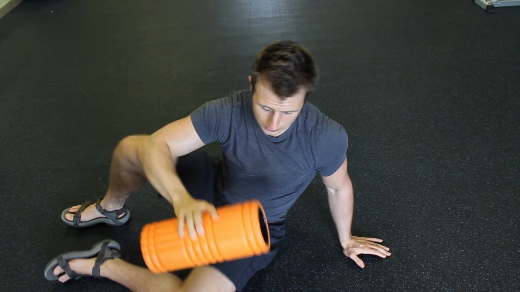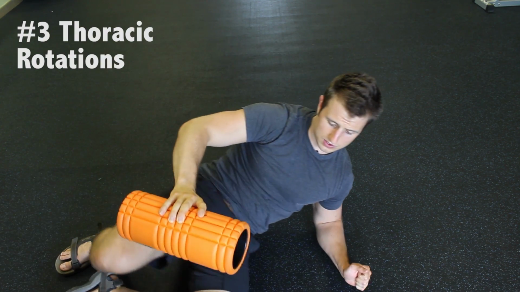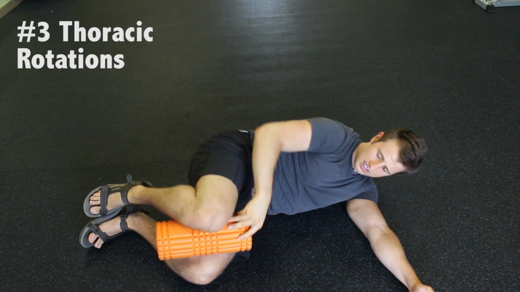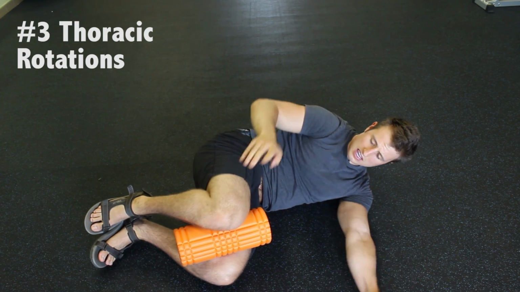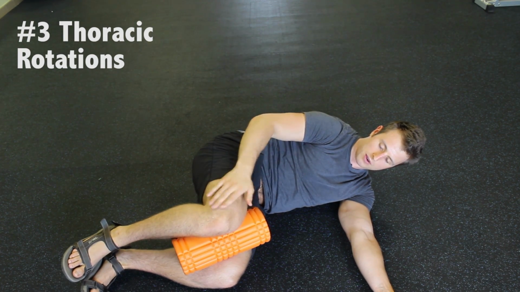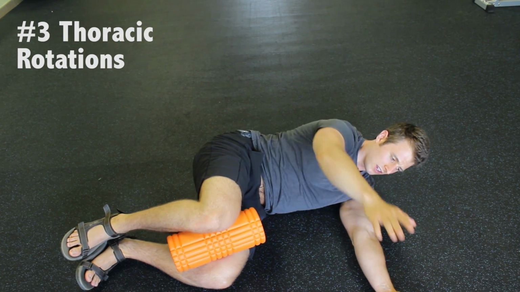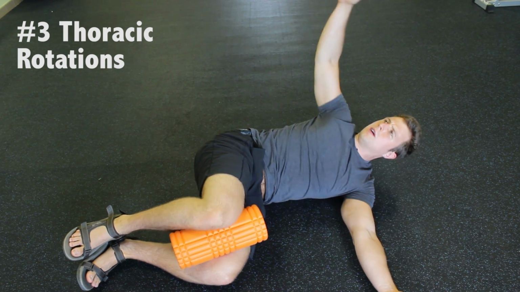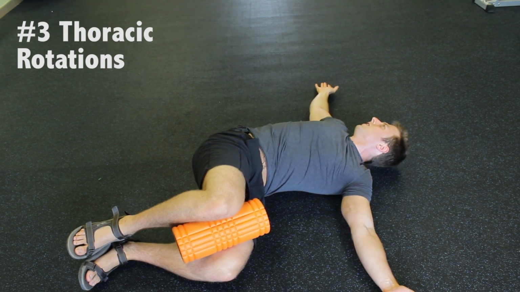So you're going to use your foam roller here. You're essentially just going to lay down. You're going to pinch it in between your knees like this. You want your hips at 90 degrees, and you want your knees maybe a little bit less than 90 degrees, but pretty much just at about 90 degrees here, okay? You're going to start on your side with your arms together like this, and then you're going to open up like this, and then come back.